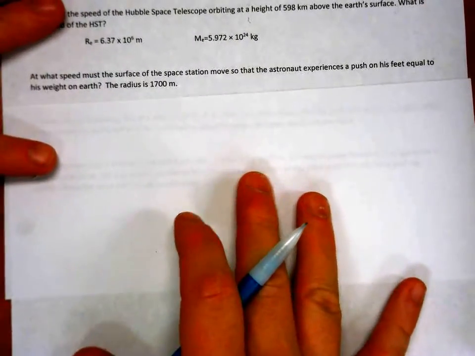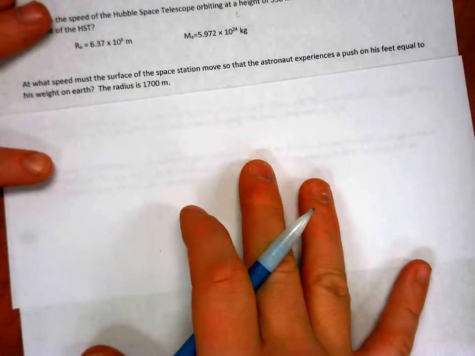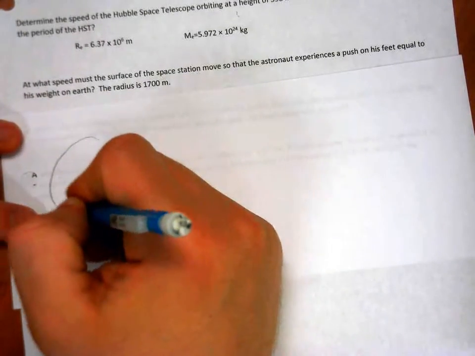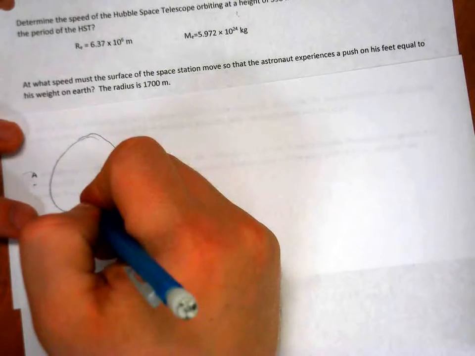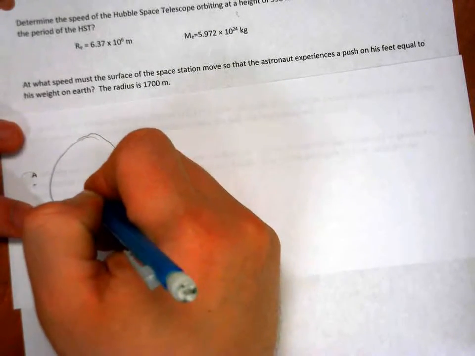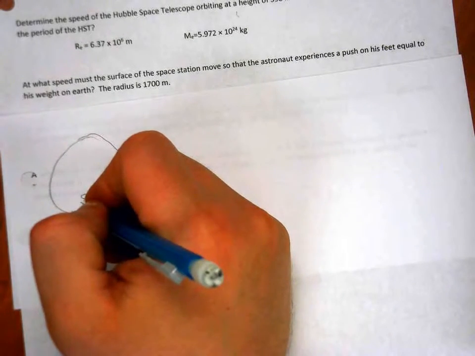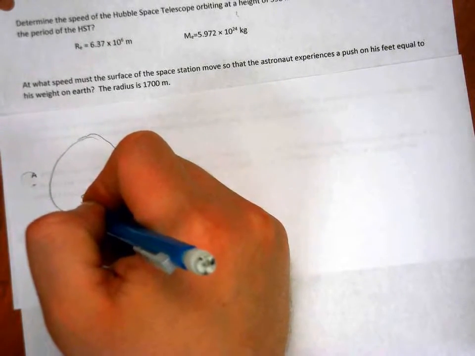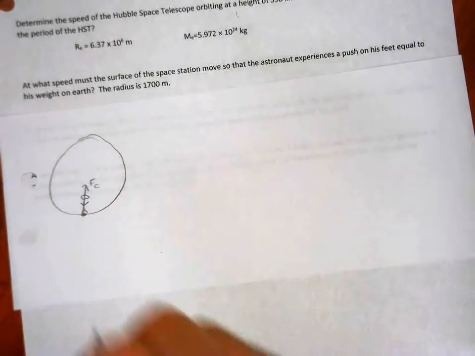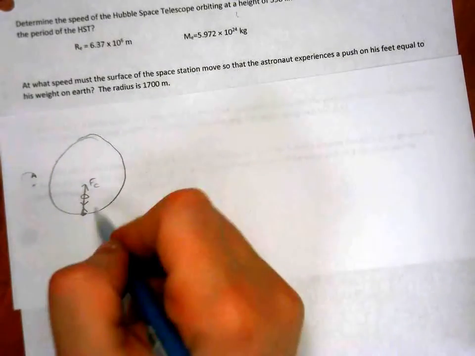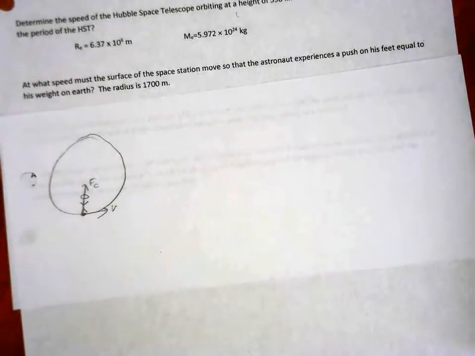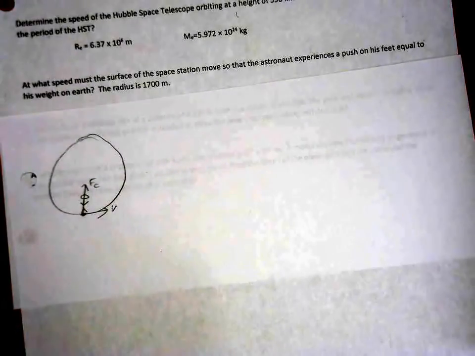So this one, if you look at the picture in the lecture, you'll see you've got a space station that is rotating. There's a guy standing on there, and there's going to be a centripetal force that makes it feel like gravity. This velocity goes around. So this asks, at what speed must the surface of the space station move so that the astronaut experiences a push on his feet equal to his weight on Earth?